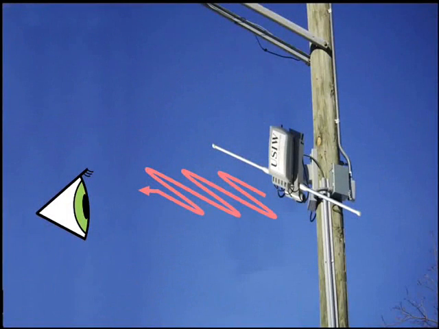Now imagine we rotate our antenna 90 degrees so it's parallel to the ground. We'll now see the electric field oscillate left and right. The wave is horizontally polarized. We'll say the photons in this wave are in the H state.